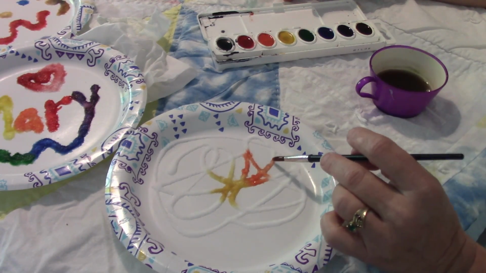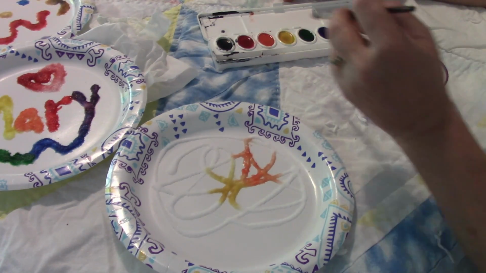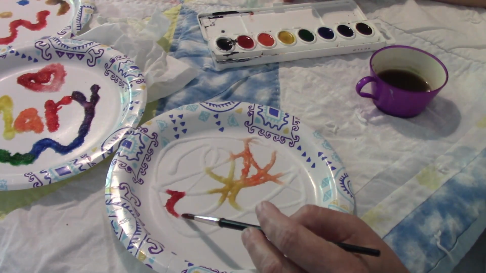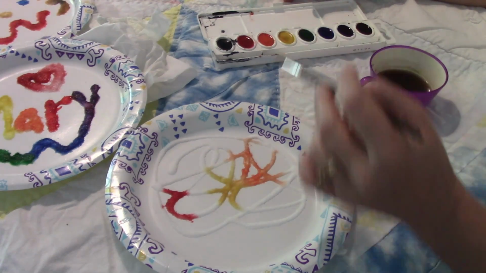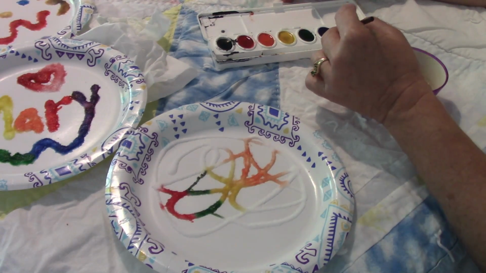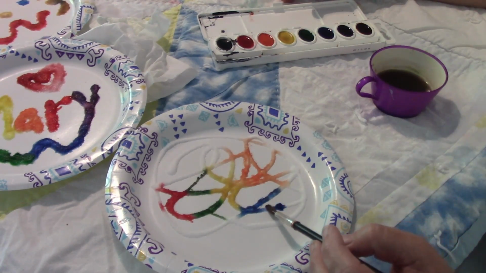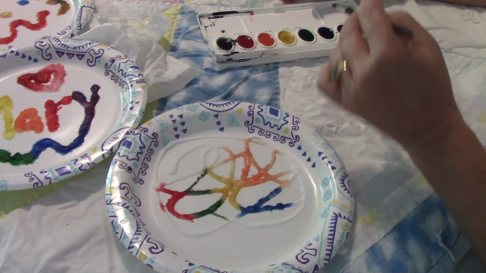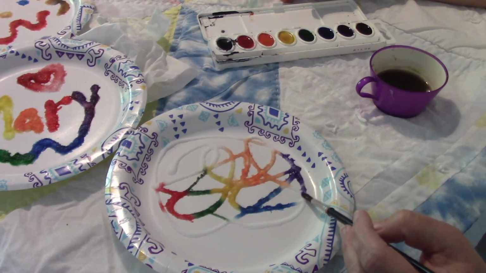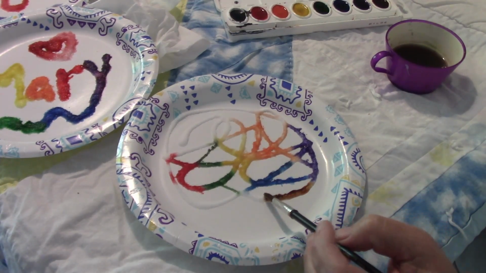And remember, if it doesn't go far enough, add some more water onto your brush and it will travel. Put some red over here. You guys can do this over and over again today. This is a really good quiet in quarantine activity because once you get how to do it, you can just take off and make all kinds of salt pictures on your paper plates. I think I'll even include some brown in this one.